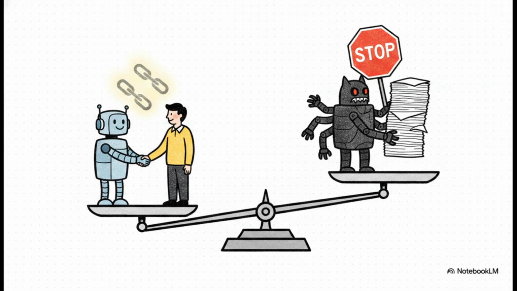On one side, we have our AI answer citations. We allow these because it's a fair exchange of value, right? They get an answer for their user, we get traffic and links.